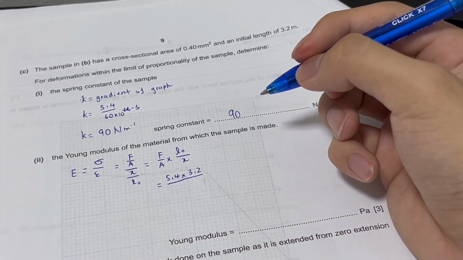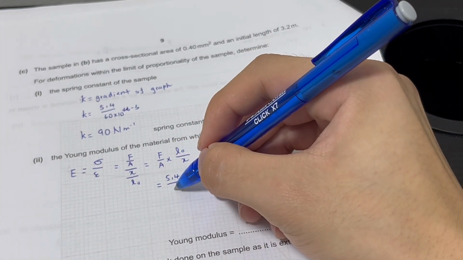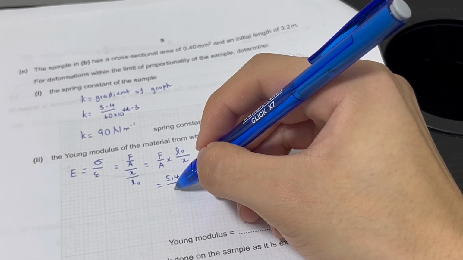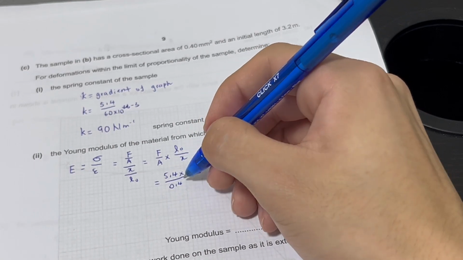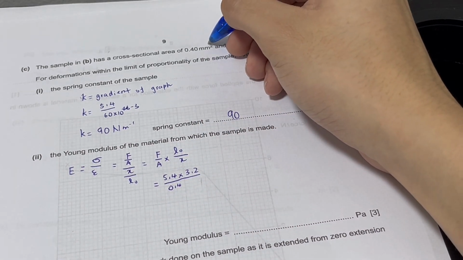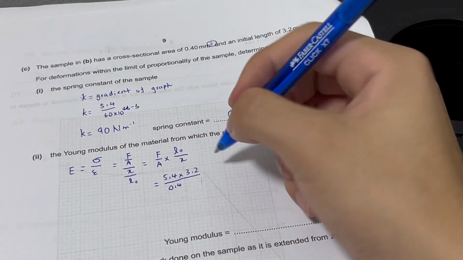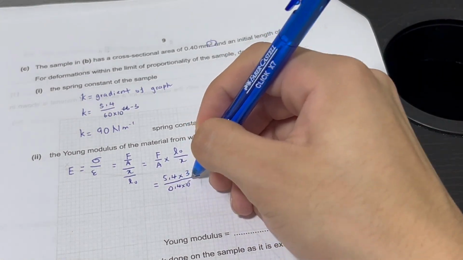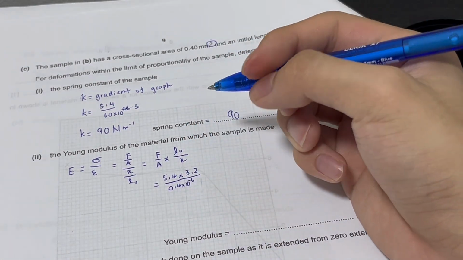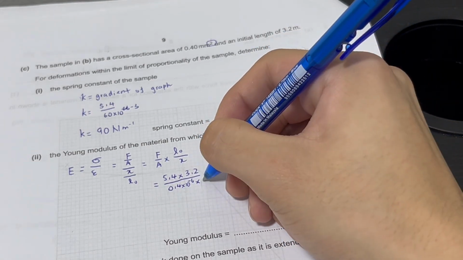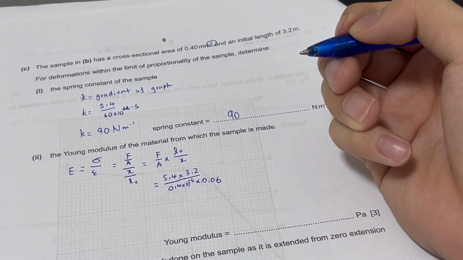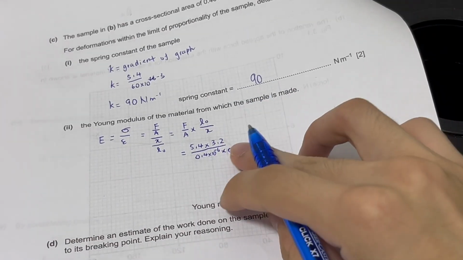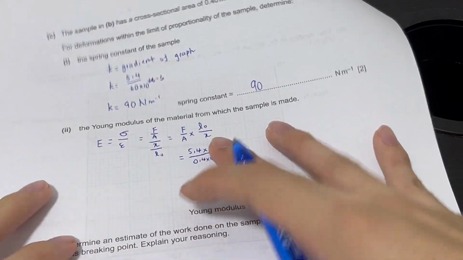divided by (0.4) cross-sectional area. Remember to change millimeters squared to meters, which is -6 times 0.06. See the 0.06 and 5.4 we get from the graph.